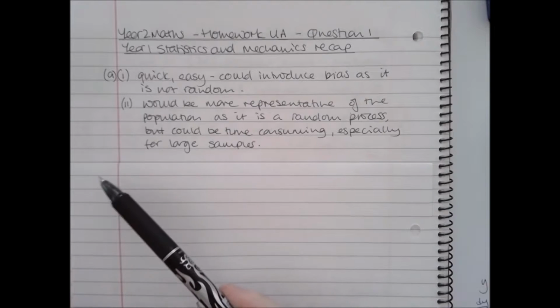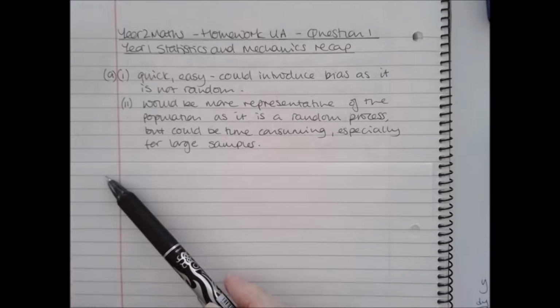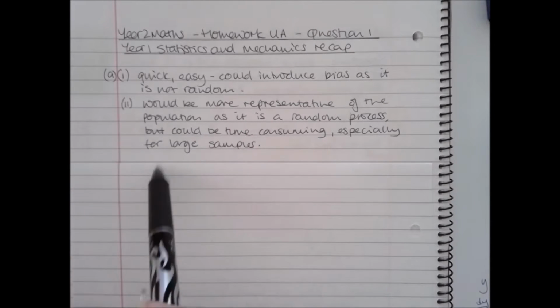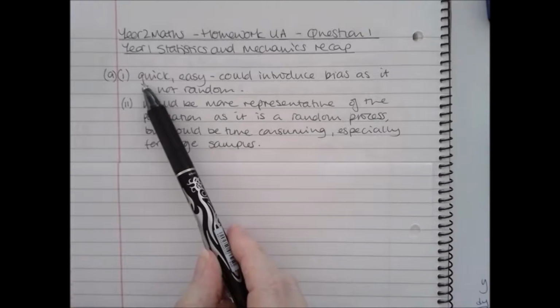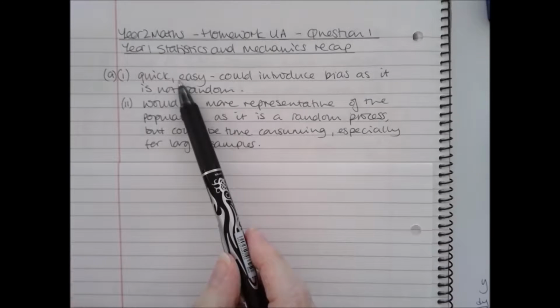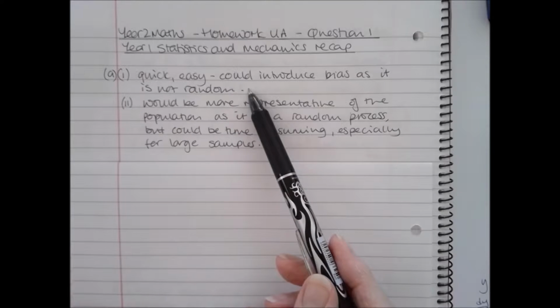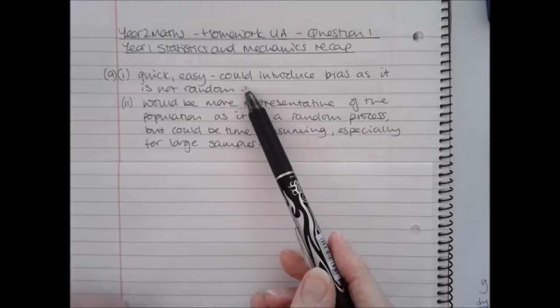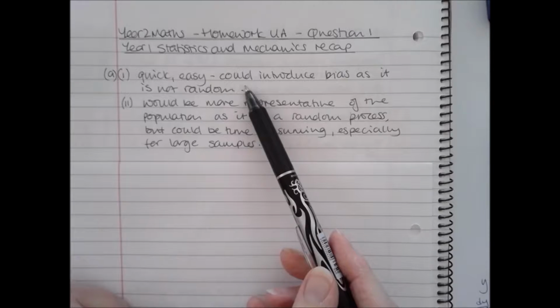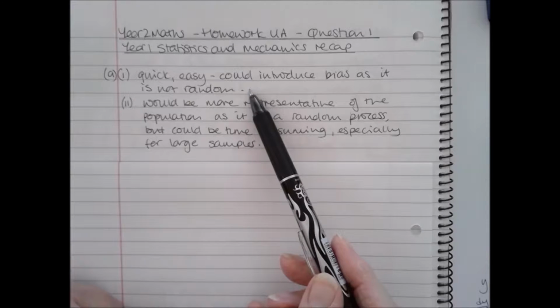Question 1 part A asks for one advantage and one disadvantage of quota sampling and stratified sampling. If we look at quota sampling, the advantage is that it's quick and easy to do. The disadvantage is that it could introduce bias because it's not a random process. If the first lot of students who came along were not representative of those on the course, that's when your bias would come in.